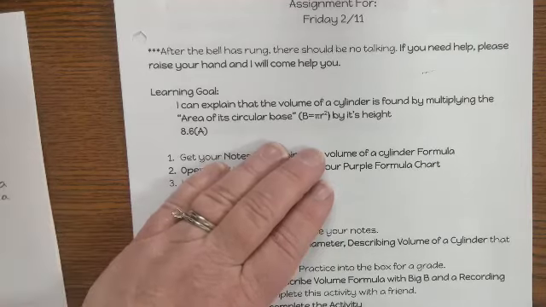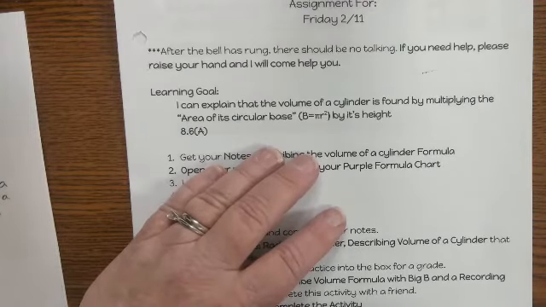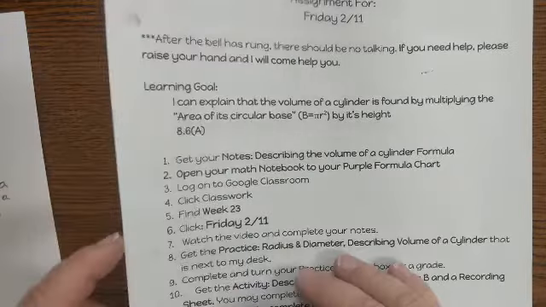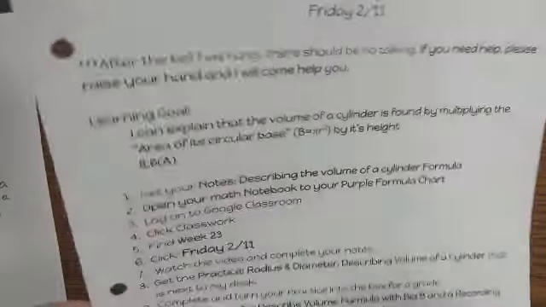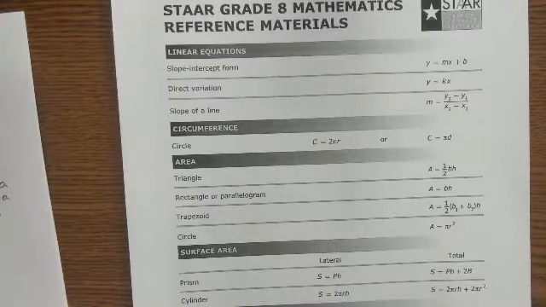Okay, today's learning goal. I can explain that the volume of a cylinder is found by multiplying the area of its circular base by its height. Okay, there are several things we're going to go over today, but it shouldn't be too stressful.